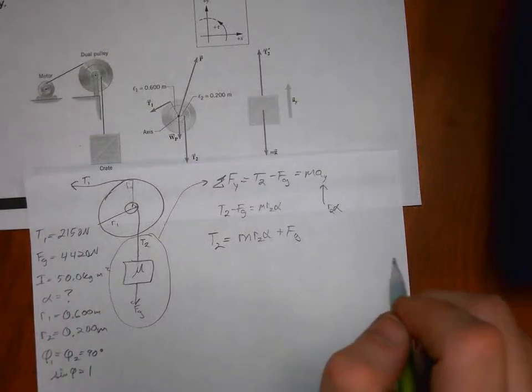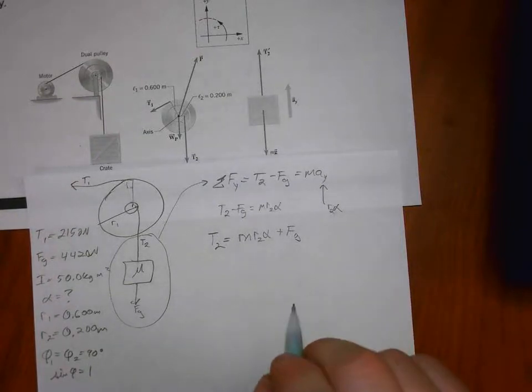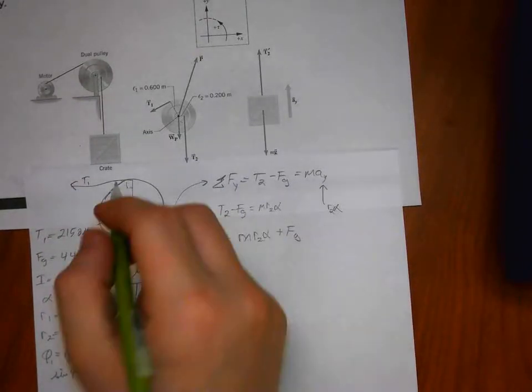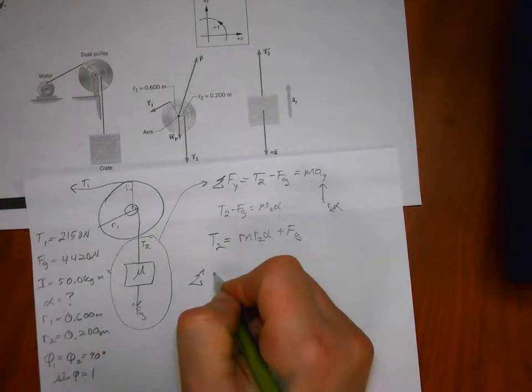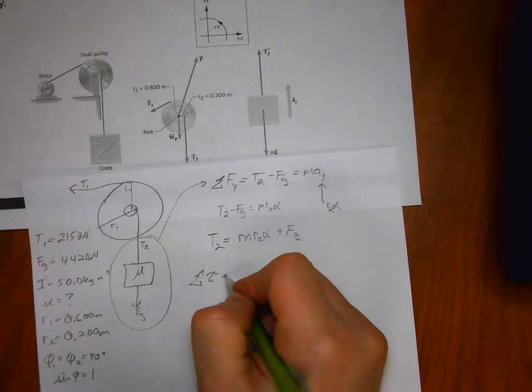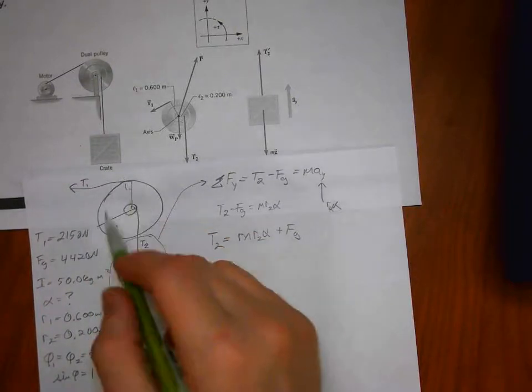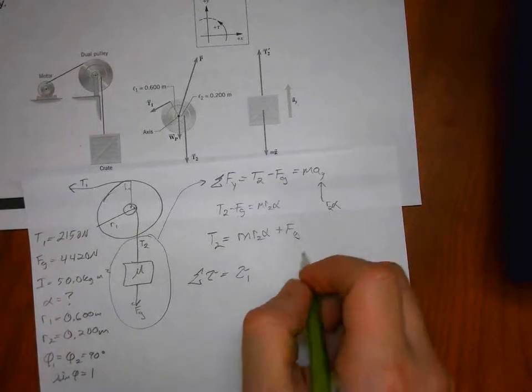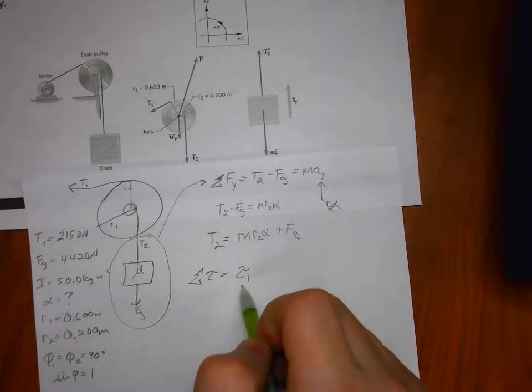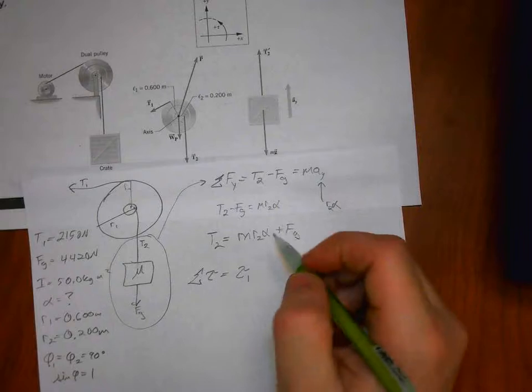Now, why did I solve for T2? Well, because now we can look at the torque involved on the pulley system. So the sum of the torques there is equal to T1, which is counterclockwise, so it must be positive. Well, there's torque 1 corresponding to that tension.